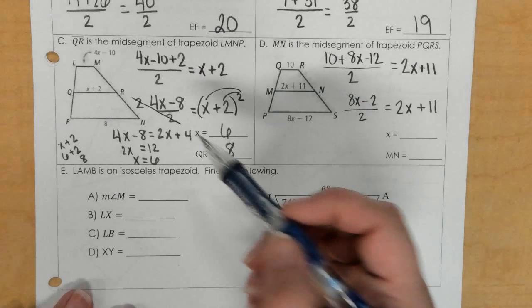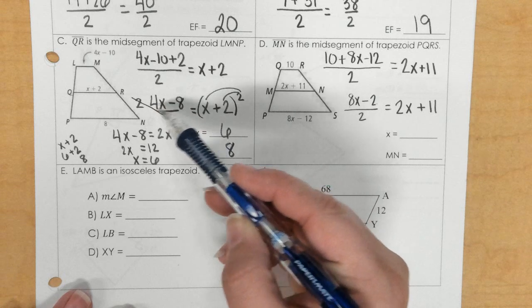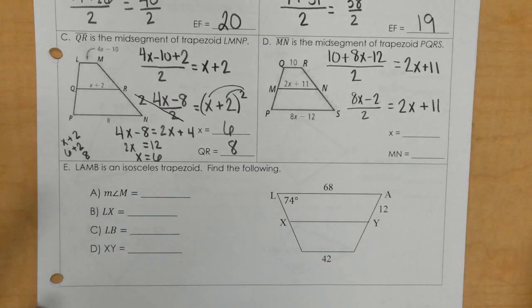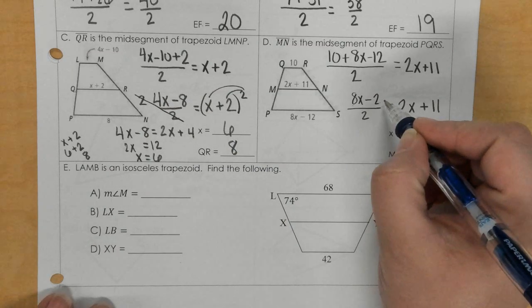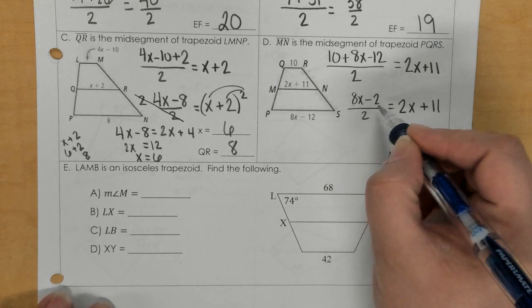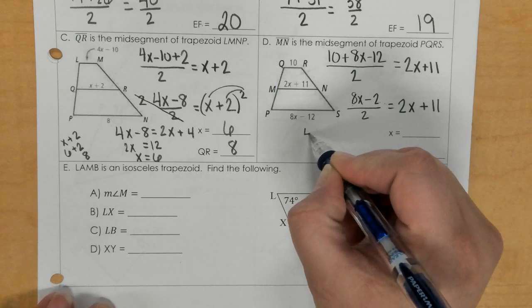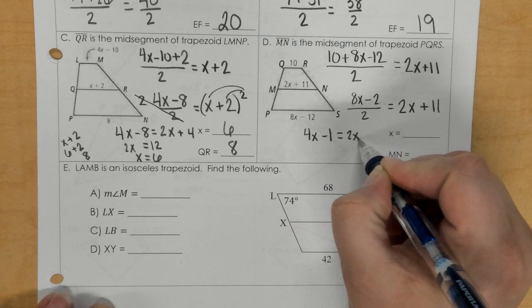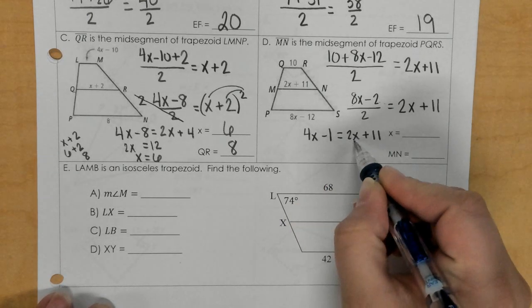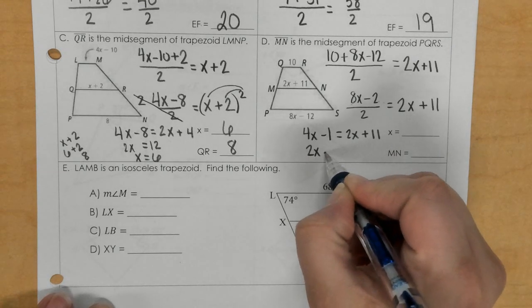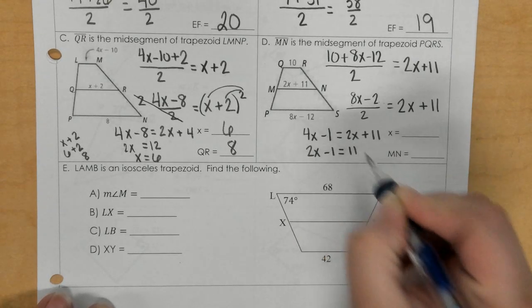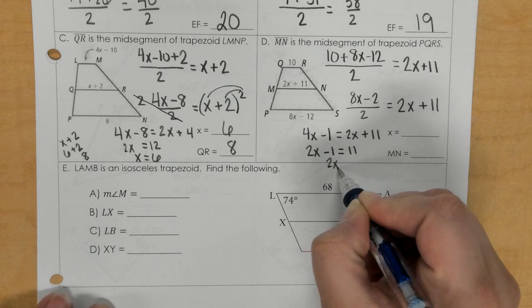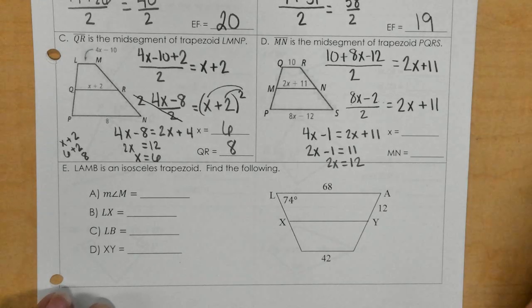And if I look over here, same thing. We could have cut those in half and then set equal to x plus 2. So we're going to do that this time. So if I say that this is 4x minus 1, and then I have 2x plus 11, I would subtract my 2, add my 1, and x would be 6.